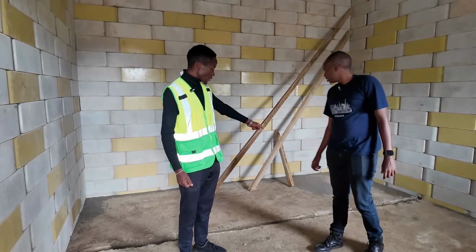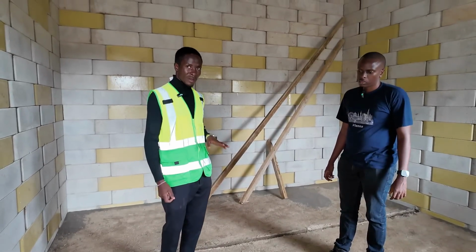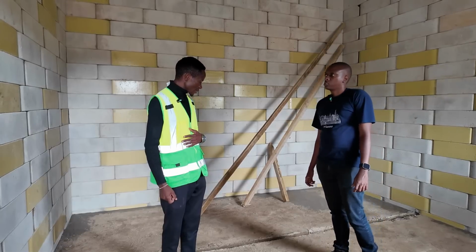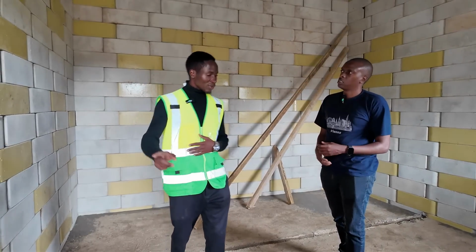As you can see, we had tried to do a simple finish from that end. So we are just waiting for the slab to cure, and after it has cured, we'll do a very simple finish to it and give it a very clean finish. So on to the next room.